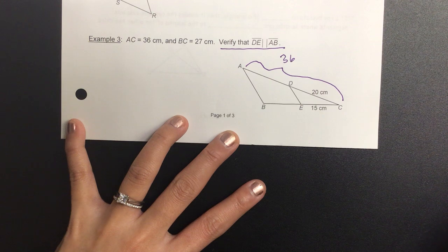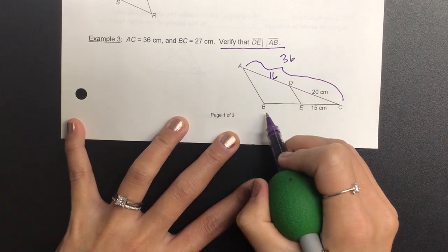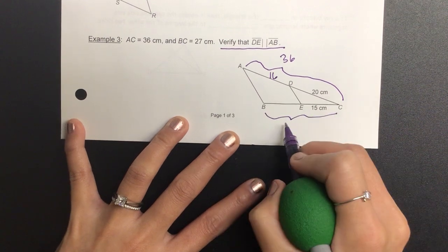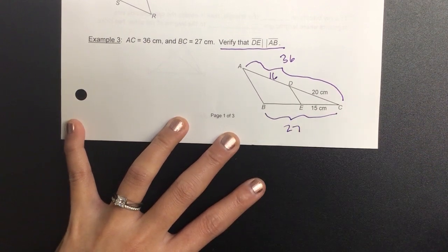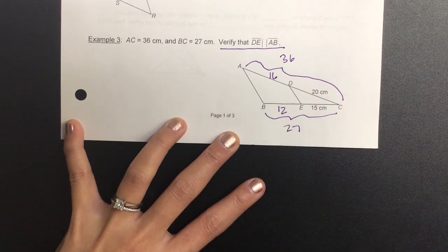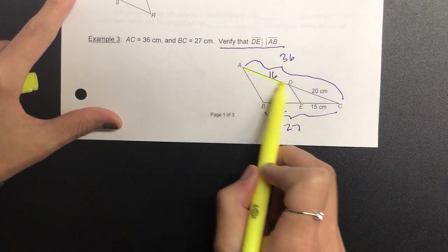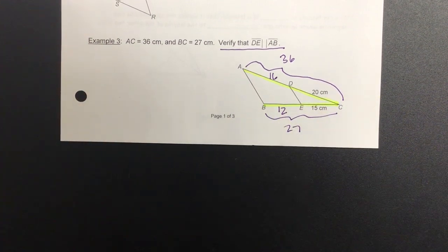So what can I say about AD then? 16. And then it says BC is 27. Then what is BE? 12. So my sides that we're going to test to see if it is proportional will be these two sides. And then we'll be able to tell, are they parallel also?